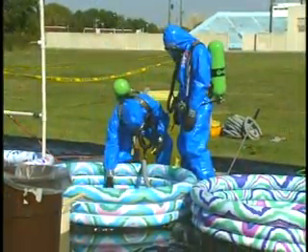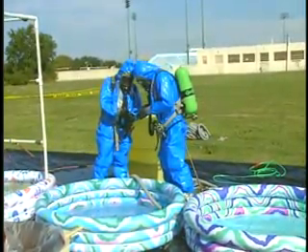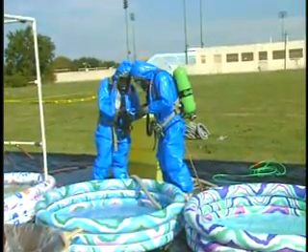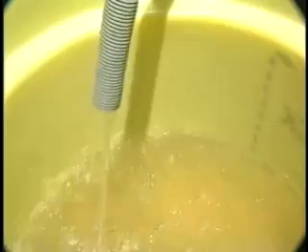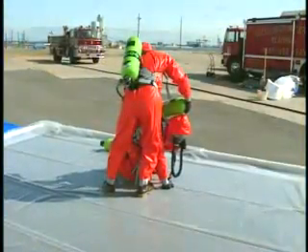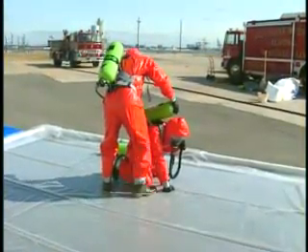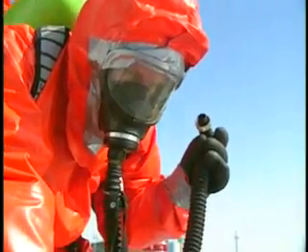Periodically, it is necessary to check the pH and contaminant levels of each rinse pool. Be careful not to let any of the pools overflow. Control all runoff water by using a hand pump to transfer the runoff into compatible overpack drums. If the entry team must return to the hot zone, air cylinders or air purifying cartridges should be replaced at this step.